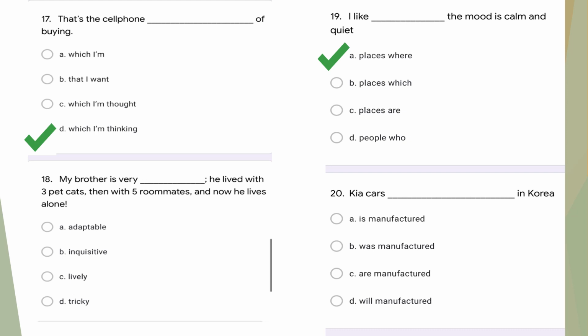Adaptable. Number 19, I like places where the mood is calm and quiet. Remember, places and where. And then the last one, number 20, Kia cars blank in Korea. Right, so this is unit 12. Kia cars. Cars is a plural noun, so we have to use the plural form, which is going to be are or were. As you can see, there's only one answer here. It's C. Kia cars are manufactured in Korea. You can't use is or was because those are for single nouns.